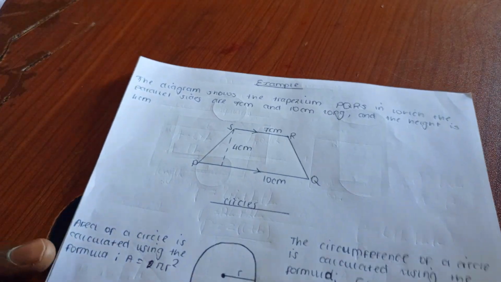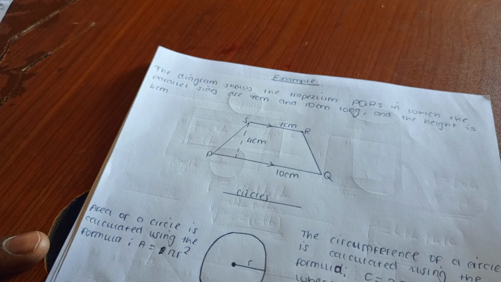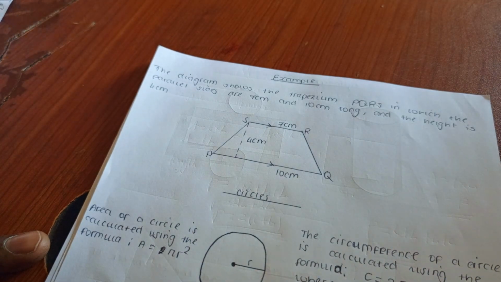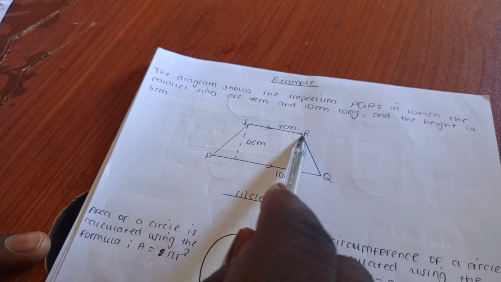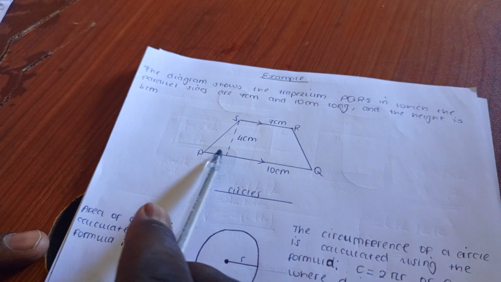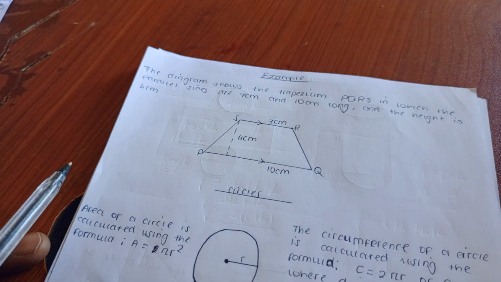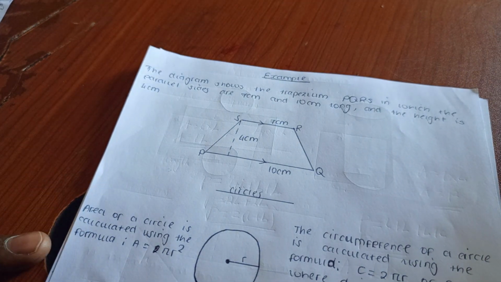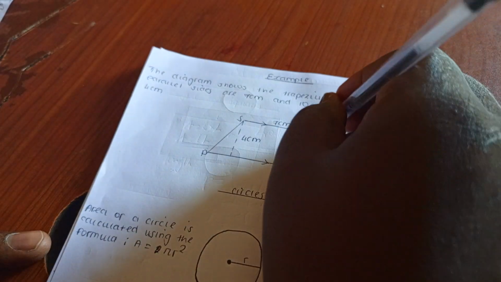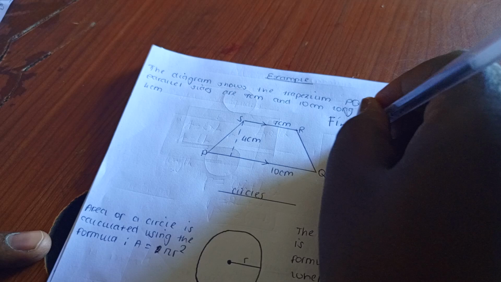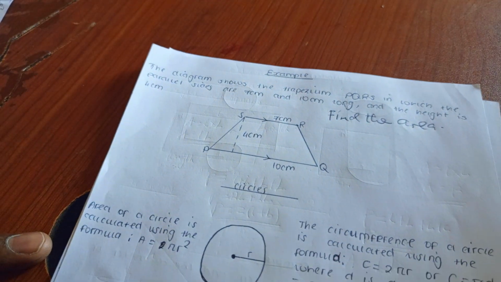Example under trapezium. So the question says, the diagram below shows the trapezium PQRS in which the parallel sides are 7 centimeters and also 10 centimeters and the height is 4 centimeters. Then they want us to find what? The area. So they want us to find the area.